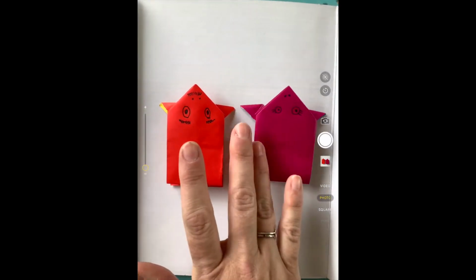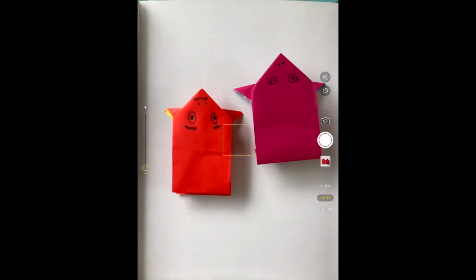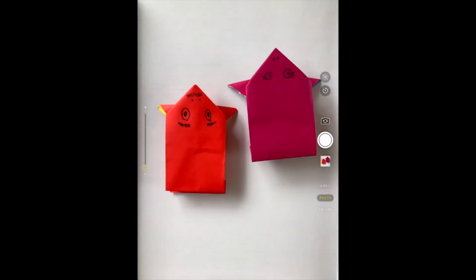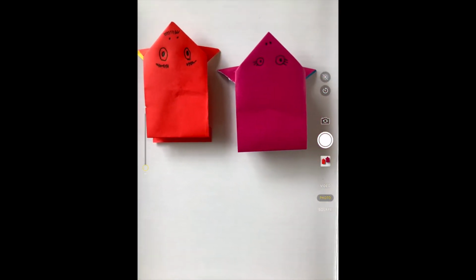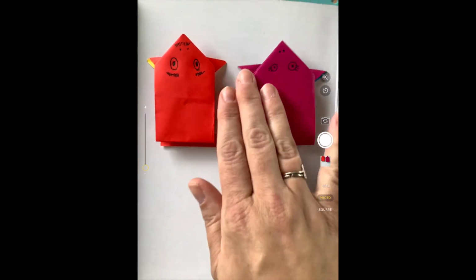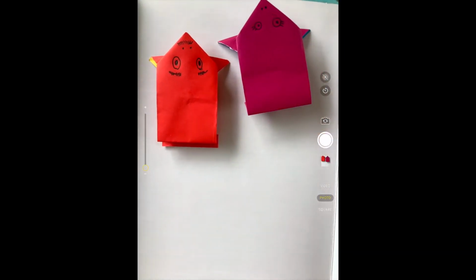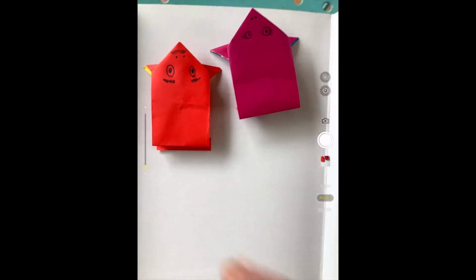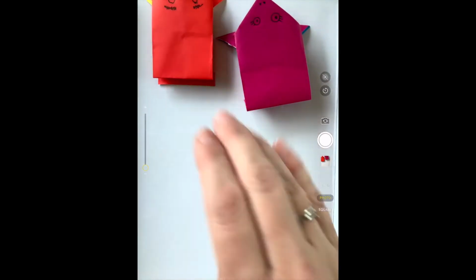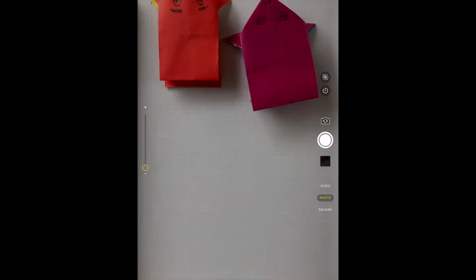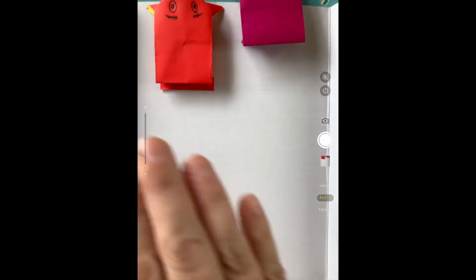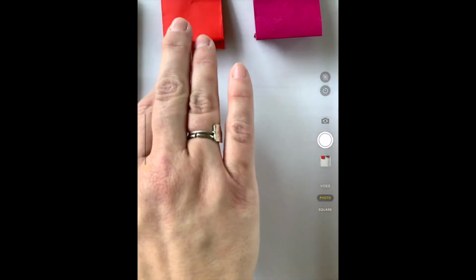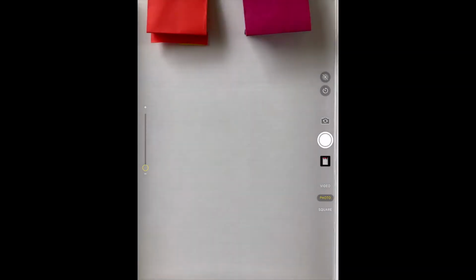You're just going to move it a little bit at a time and take a picture. Each time you move it, until your items or your objects move out of the frame. I end up taking about 13 of these.